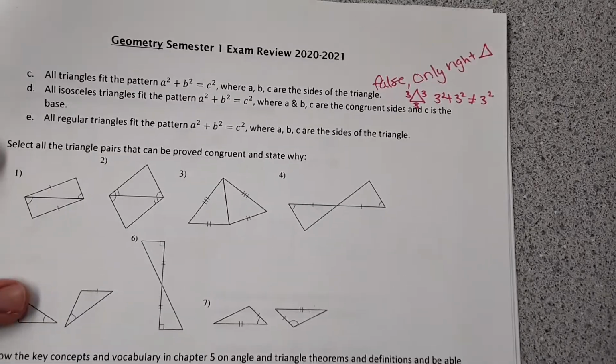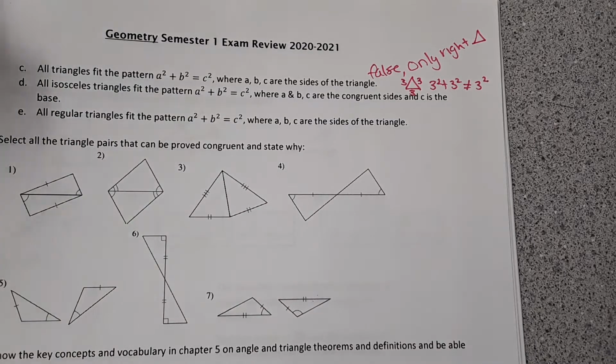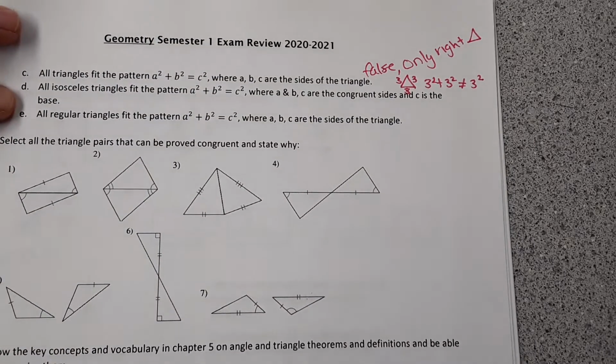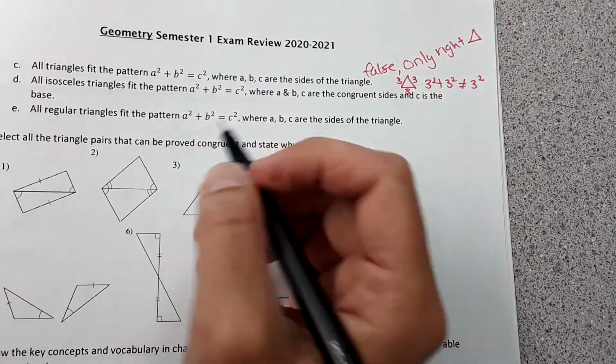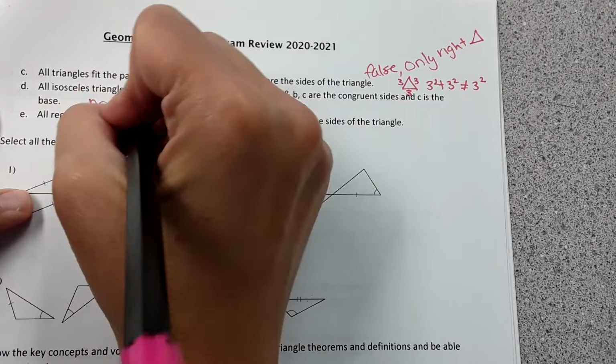I know you're trying to squeeze it on your page wherever you can, off to the side or whatnot. D, all isosceles triangles fit the pattern a squared plus b squared equals c squared. Some would, but not all of them. Not all.